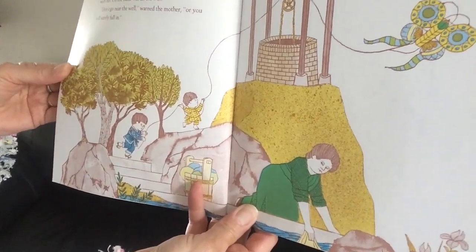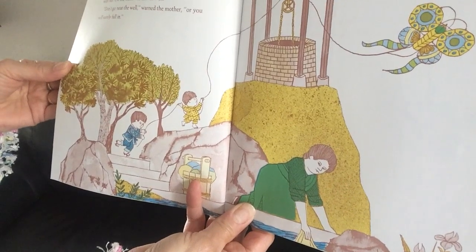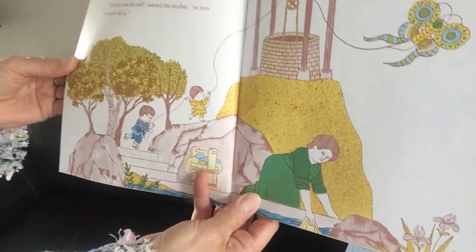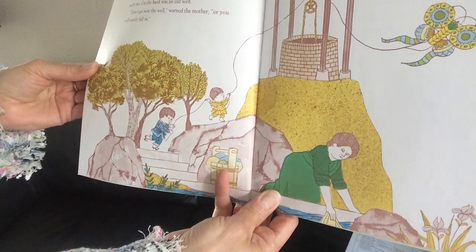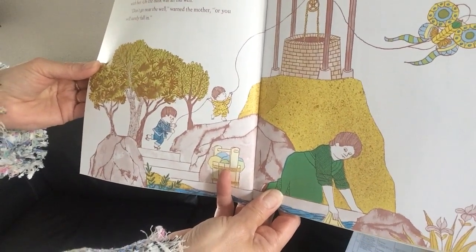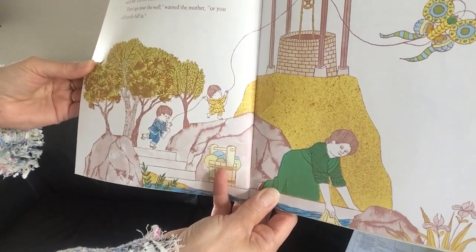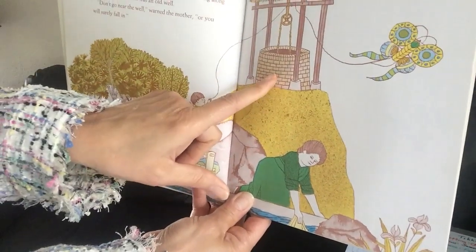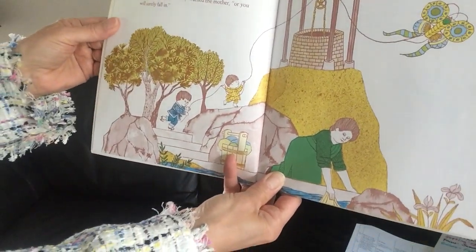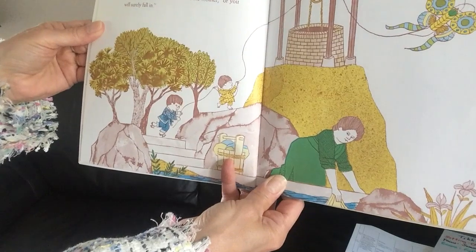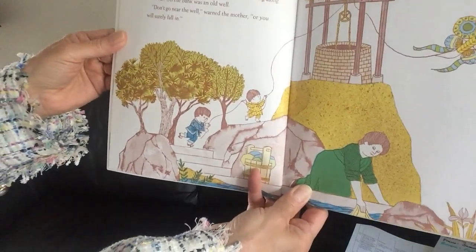Every morning, the mother went to wash in a little stream near her home. The two boys always went chattering along with her. On the bank was an old well. Can you see the well? Don't go near the well, warned the mother, or you will surely fall in.